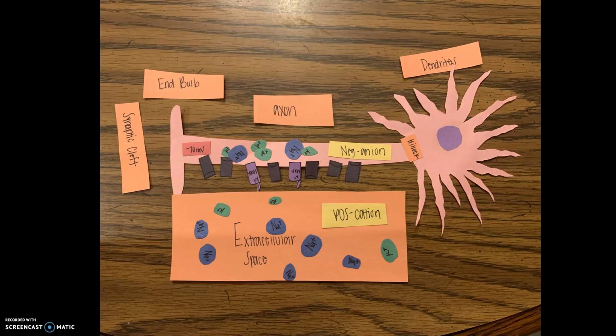Potassium is pumped into the cell because it is more negative than sodium is outside the cell, but flows out of the cell because there's more potassium inside of the cell. So it flows out due to the concentration gradient, but goes in via the sodium-potassium pump because of the electrical gradient.